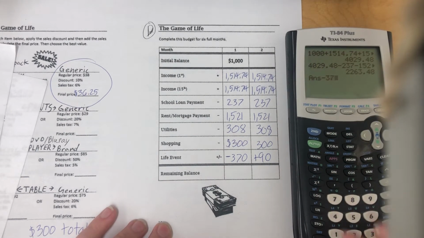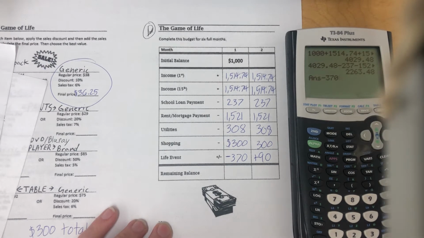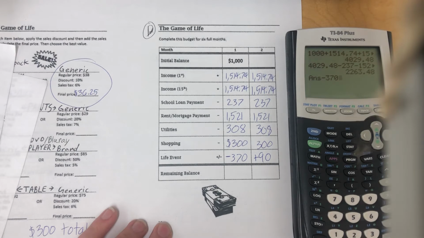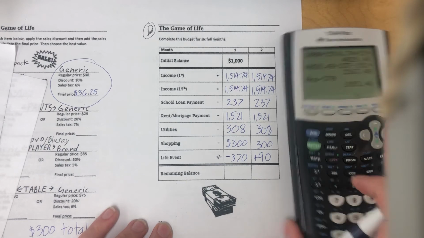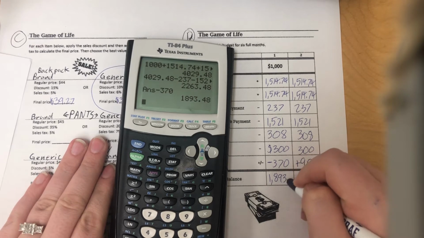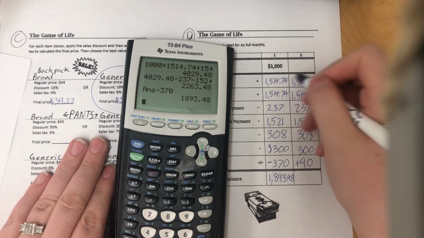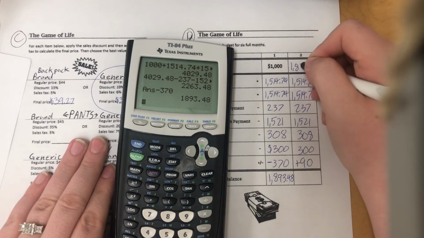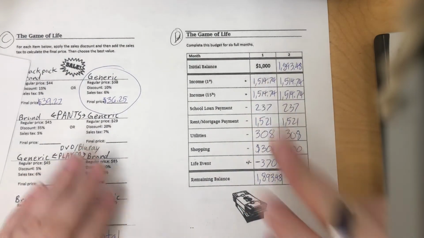So now I'm going to add my life event to that. I'm going to subtract $370. In case you didn't know, you don't actually have to retype that. You can just press whatever you want to do to it, and Ans automatically uses whatever number was here last. So that's going to give me $1,893.48 at the end of the month. Now, this remaining balance is going to be my starting balance for the next month. So I'm going to take this number and copy it up here. $1,893.48.